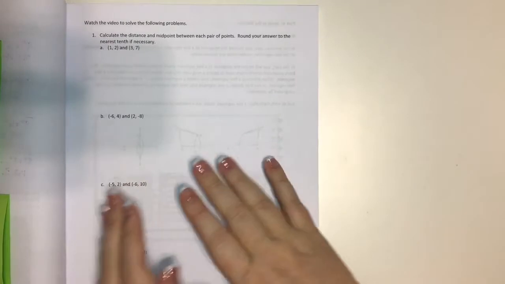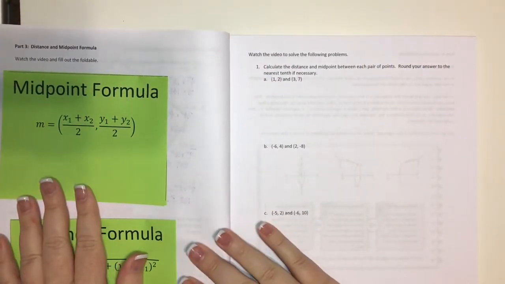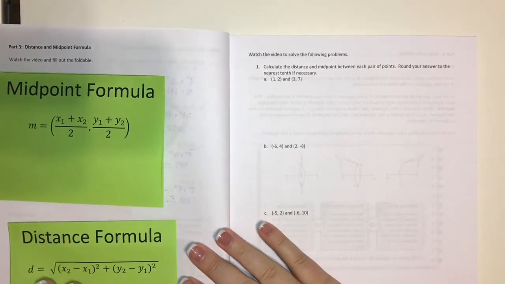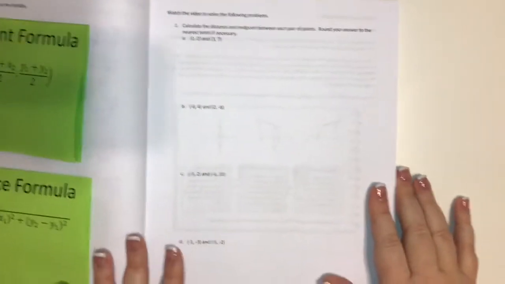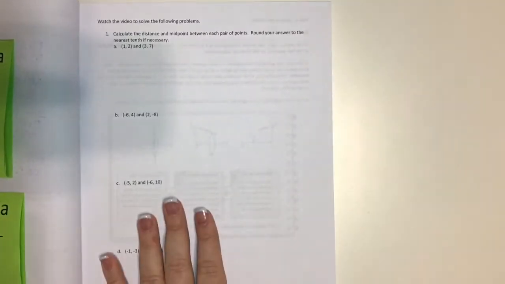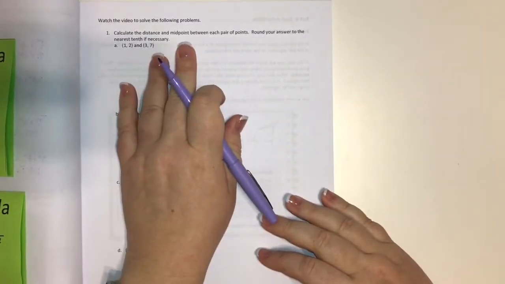Now we're going to go through and do some practice problems using our distance and our midpoint formula. We have those right here on this page, so you want to keep this handy so we can reference these formulas as we go through and do these practice problems on the next page. So let's start with number 1A. And we need to do the midpoint and the distance formula for each one.